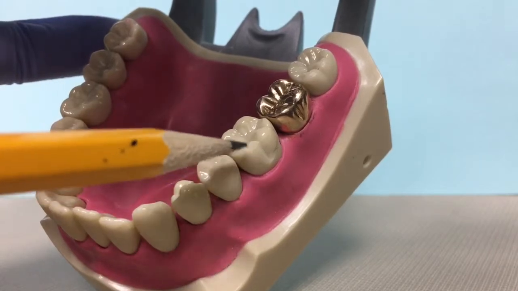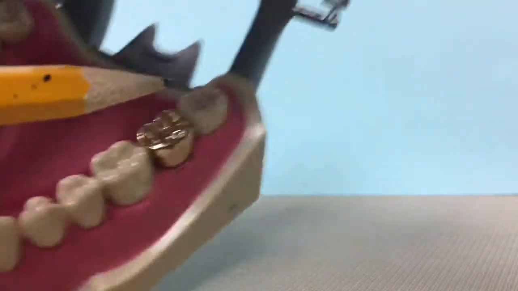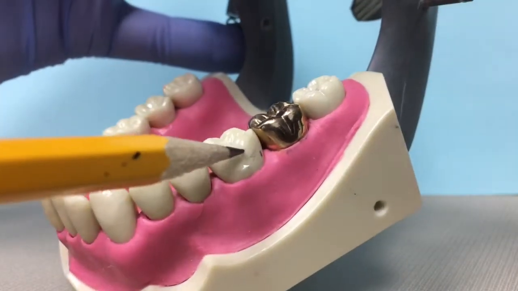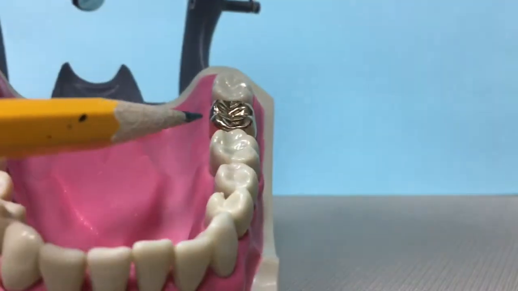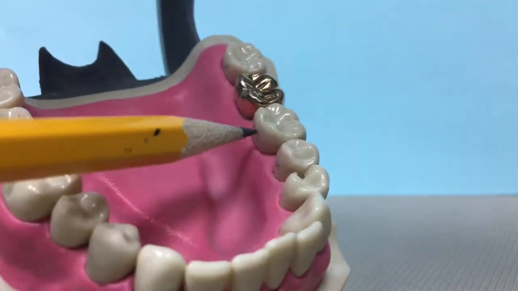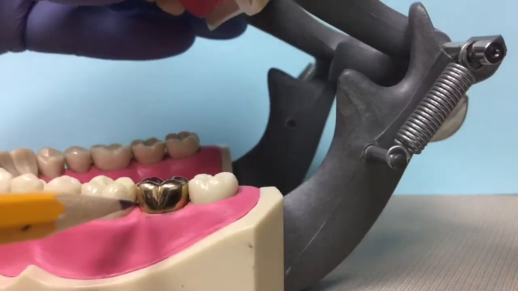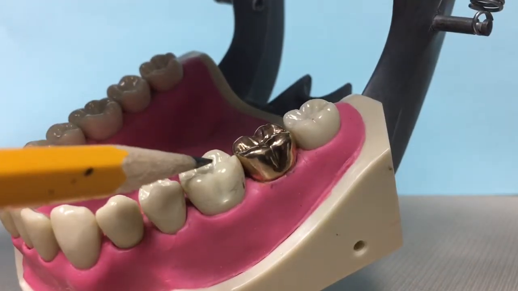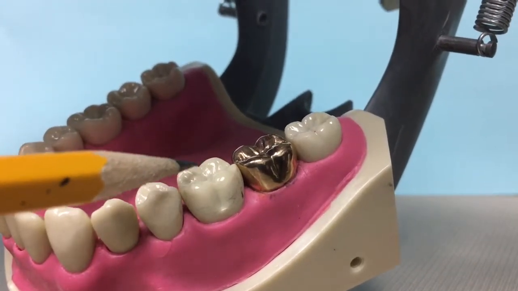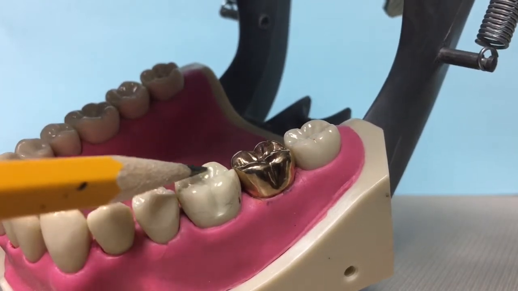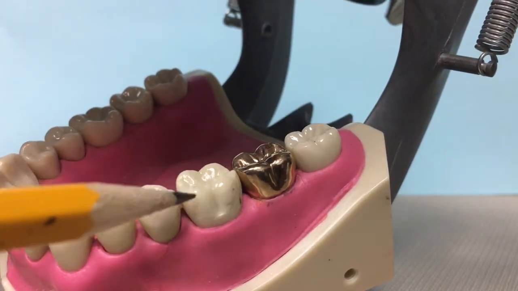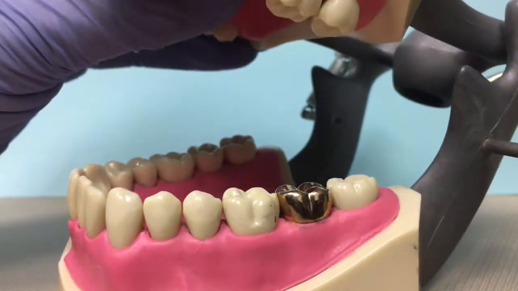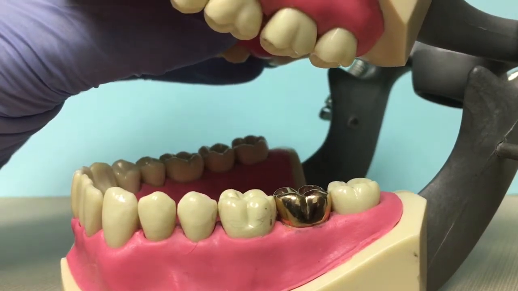But every tooth actually has 5 surfaces to it. So we have the chewing surface, we have the cheek side, and then the tongue side right here, as well as the 2 surfaces right in between the teeth. So if you had a filling on the chewing surface of the tooth, you can still get a cavity on the chewing surface of the tooth around the existing filling, or on any of the other 4 surfaces, or a combination of surfaces. So please continue brushing, flossing, get your regular checkups.